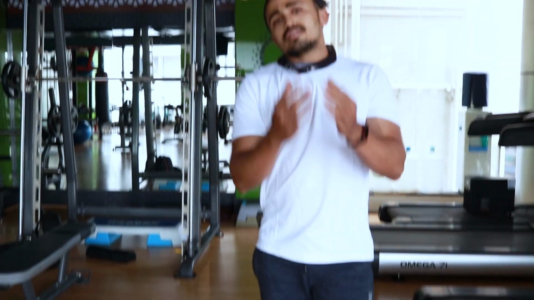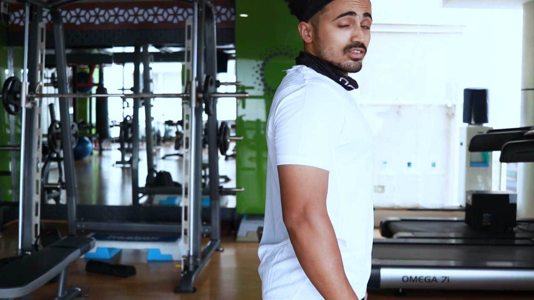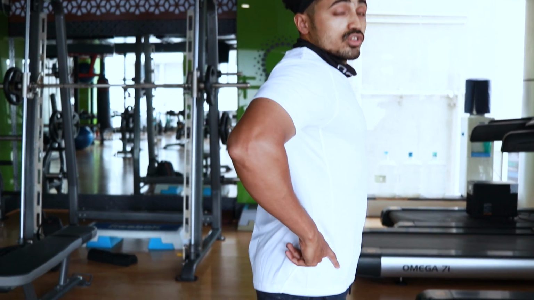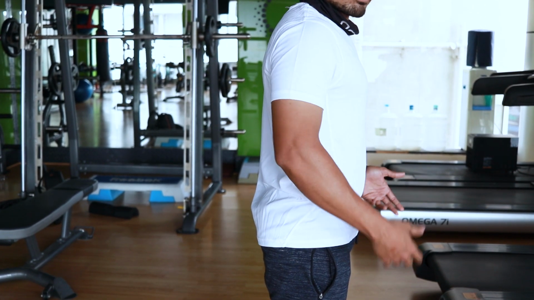Like first I have some questions for you. Do you walk like this? Do you stand like this? Do you have your posture like this with your butt out and your stomach protruding forward? If this is the case, then there is a chance that you might have an anterior pelvic tilt.